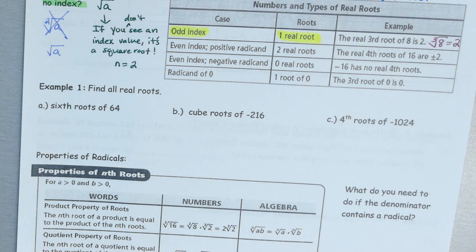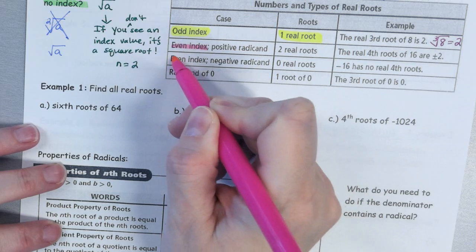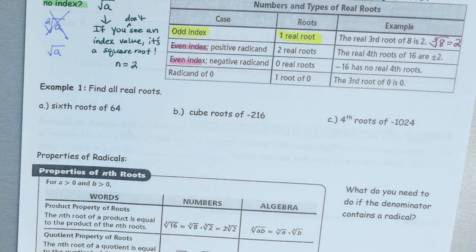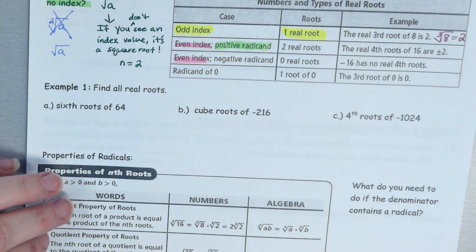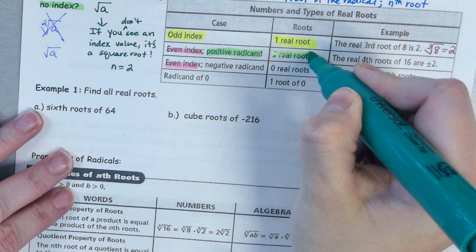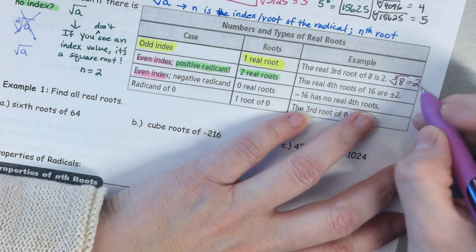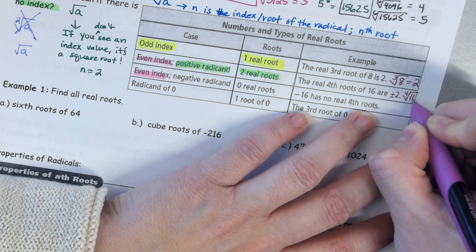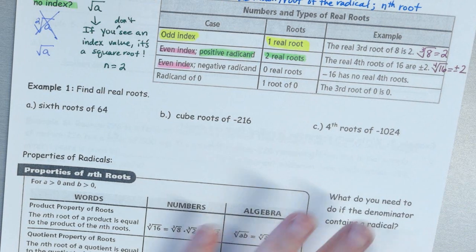Now the even index, there are 2 different cases. You can have an even index and a positive number underneath, or you can have an even index with a negative number underneath. If it is a positive number underneath, then you have 2 real roots. So if you were to do the fourth root of 16, you would have to take into account that it's plus or negative 2.